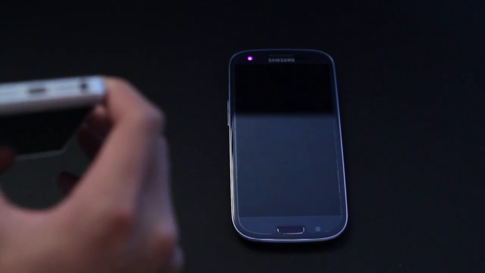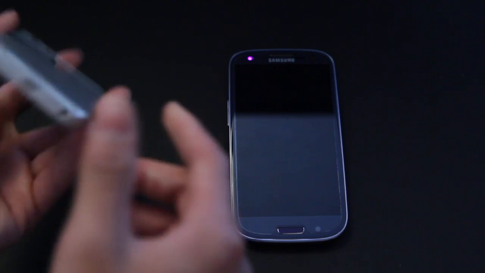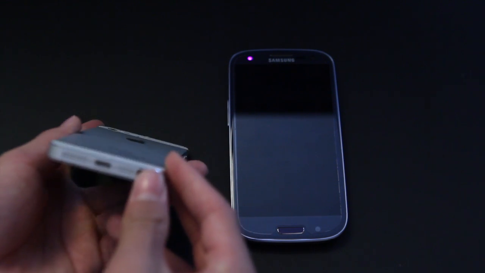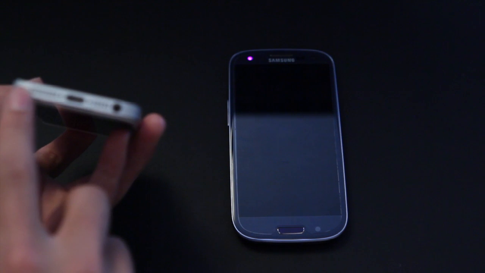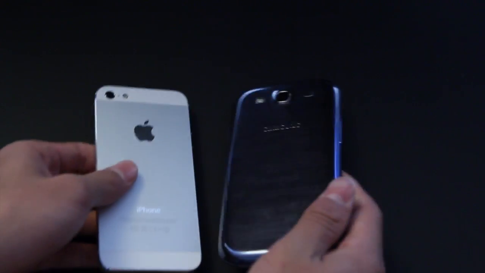I kind of prefer it to be on the top as it's just easier to access, or when it's in your pocket. You don't have to take your phone out upside down and all that. So that's one thing I didn't really like. Apple apparently has upgraded the speakers. And another look at the back is also the camera.